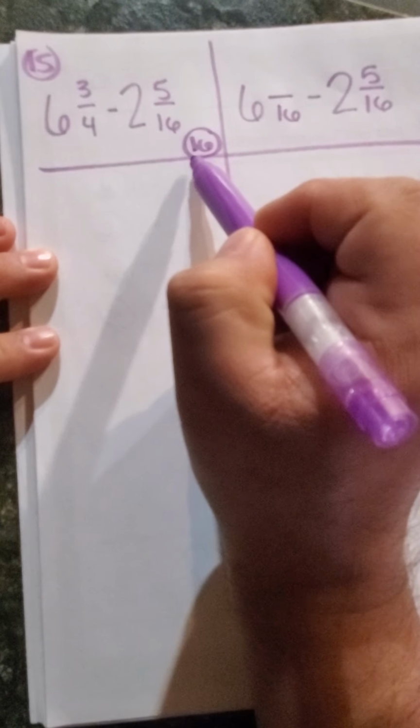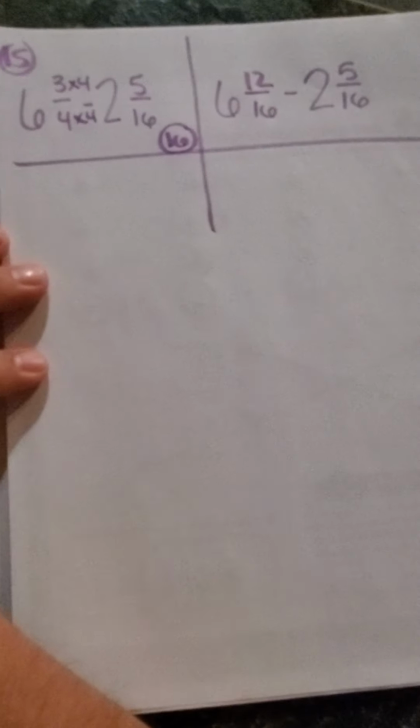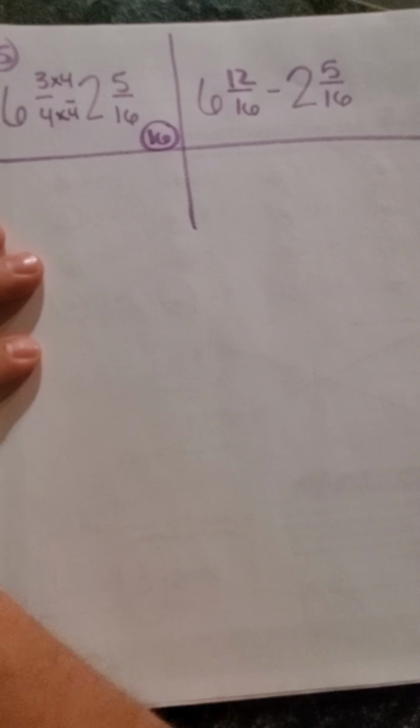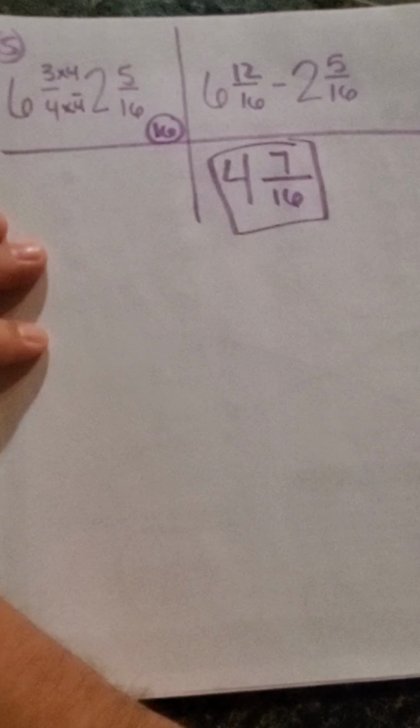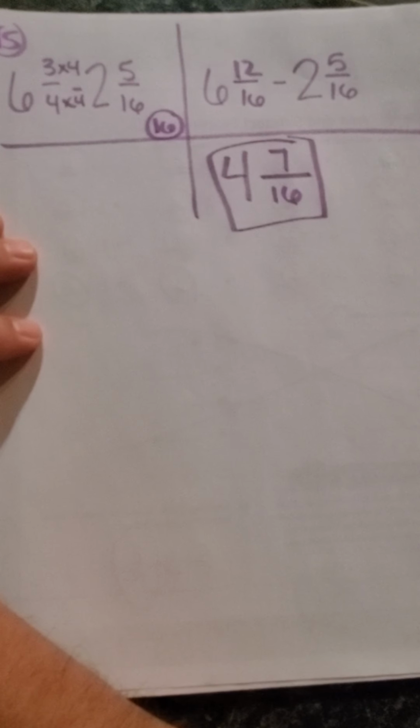16s are already my common denominator. That 4 became a 16 by multiplying by 4. What you do to the denominator, you do to the numerator. 3 times 4 is 12. We're subtracting here. I'm going to subtract my whole numbers first. 6 minus 2 is 4. Keeping my 16 as a consistency. 12 minus 5 is 7. This is simplified. Why? Because 7 cannot go into 16 equally, and 7 is a prime number. 4 and 7/16 is your answer to number 15.